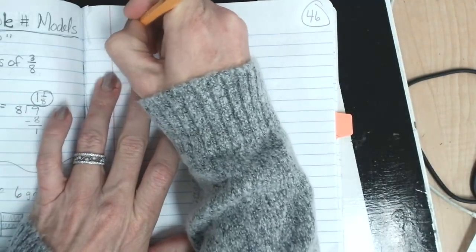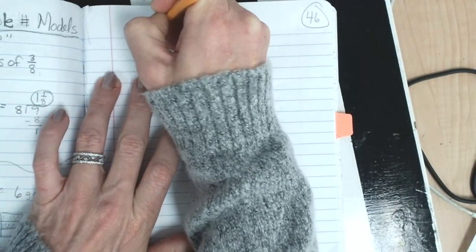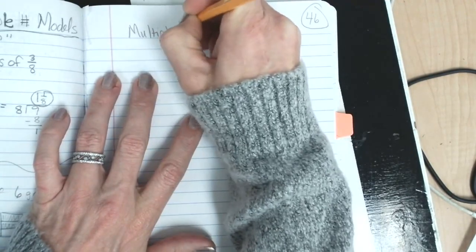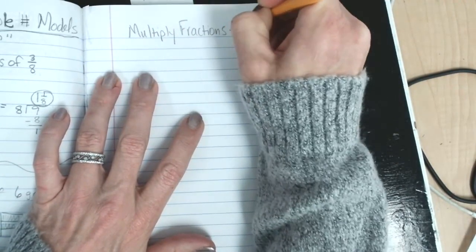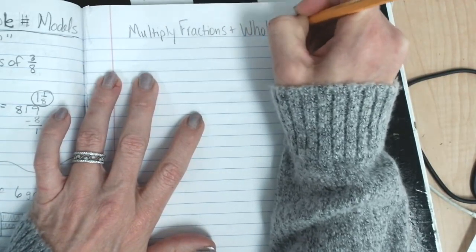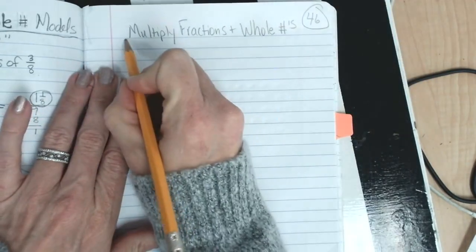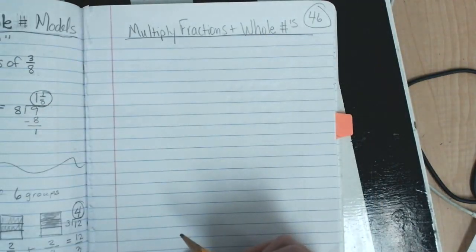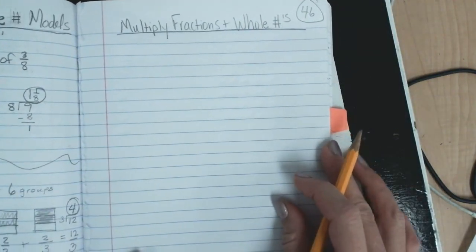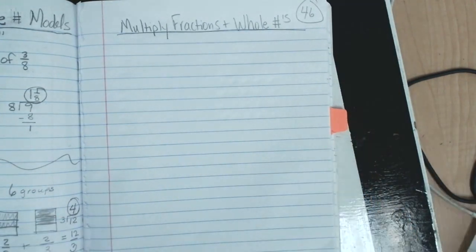And we're going to multiply fractions and whole numbers. And this is going to be with models again. Okay. So yesterday was day 1 with models. This is going to be day 2. And I'm going to show you another type of model. It's just another way to look at this. Okay, so let's review what we started with yesterday.